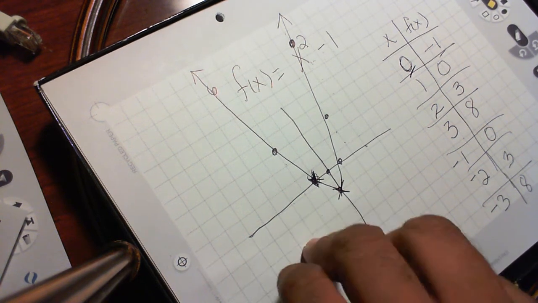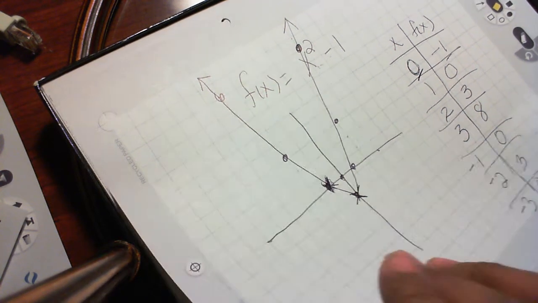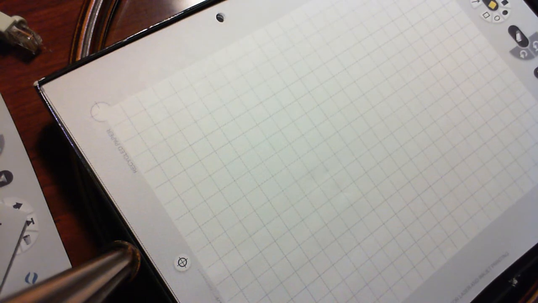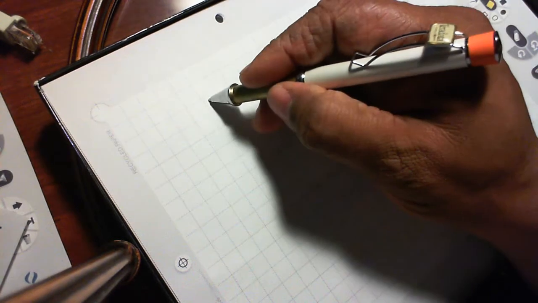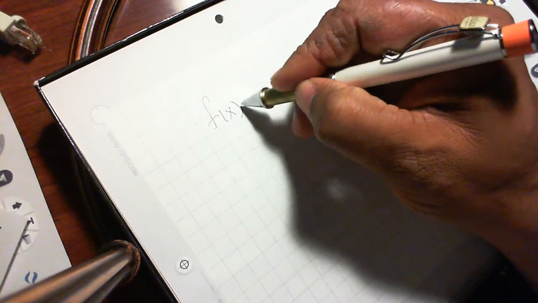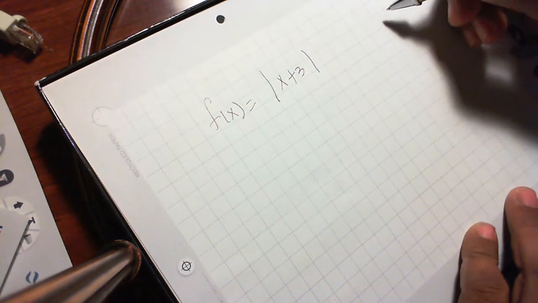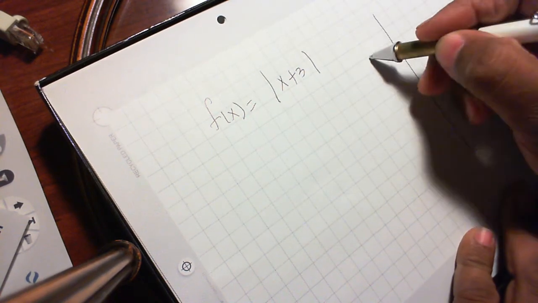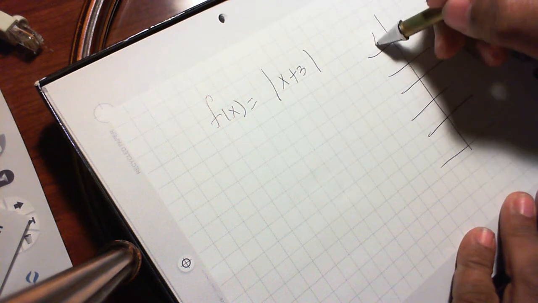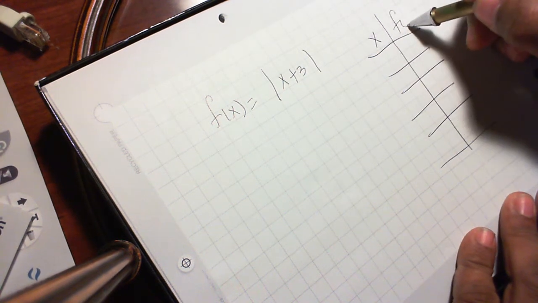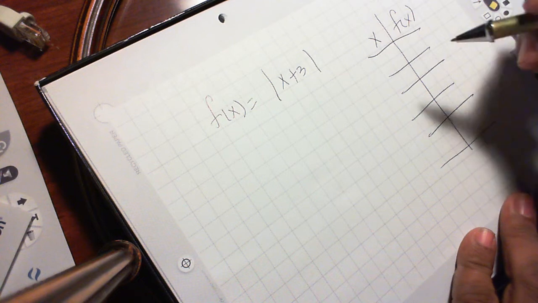Okay, I have a couple more minutes here before my 10 minutes expires. So let's look at a graph of an absolute value function. f of x is equal to the absolute value of x plus 3. Right? Again, you would do the same thing. I'm not going to graph this one, but I'll go ahead and plot some points for you. So you pick x in the domain. f of x will give you the range.